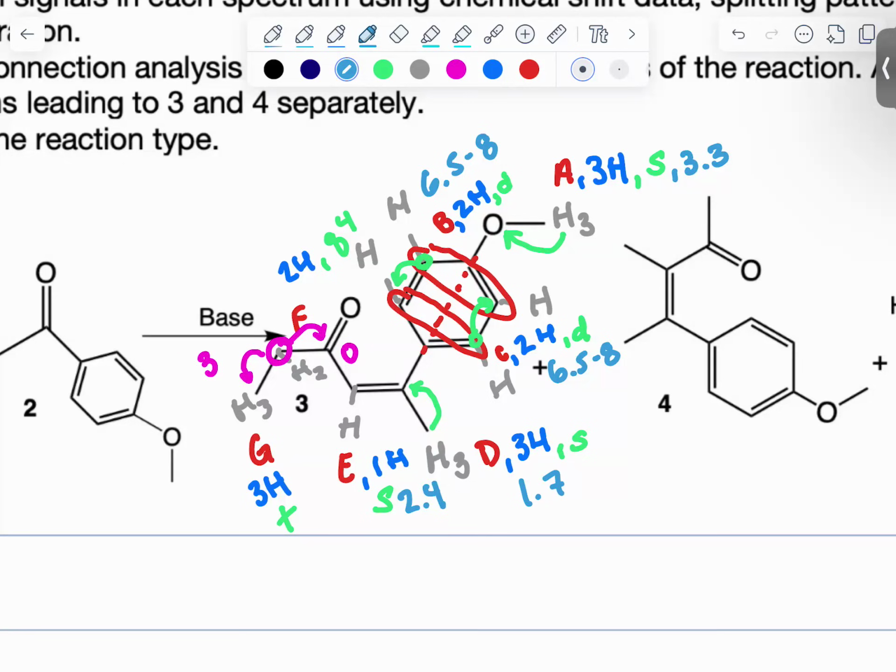Anyone? Why? But is the proton we're looking at directly attached to the same carbon as the double bond? 2.1. And what about G? .85.